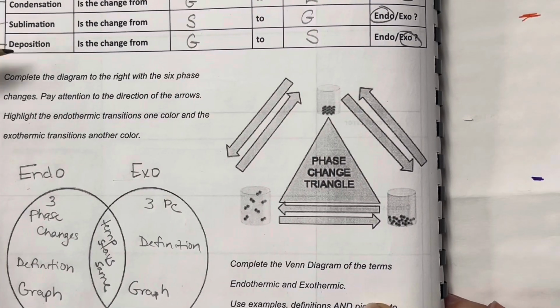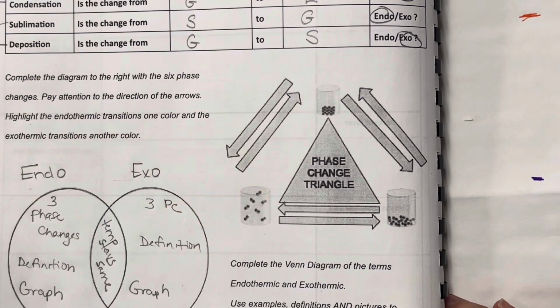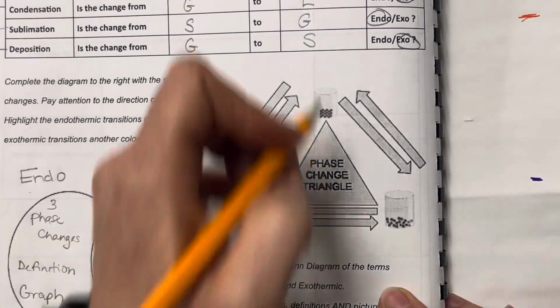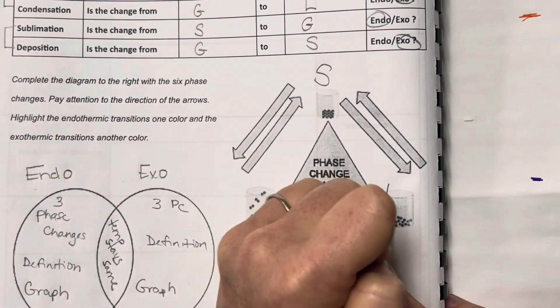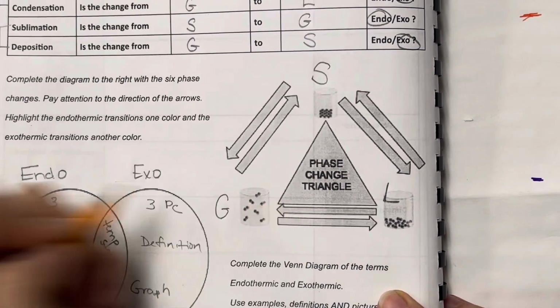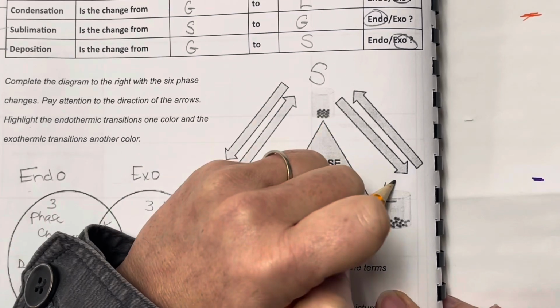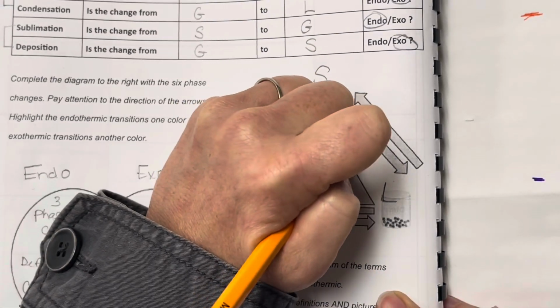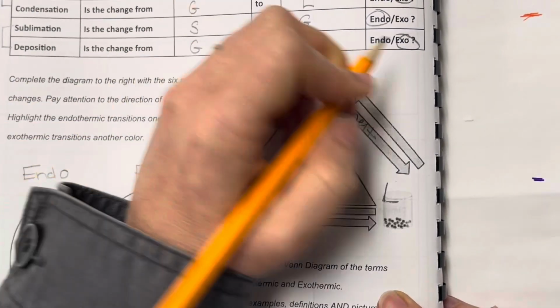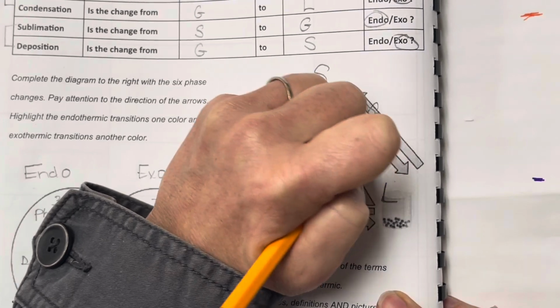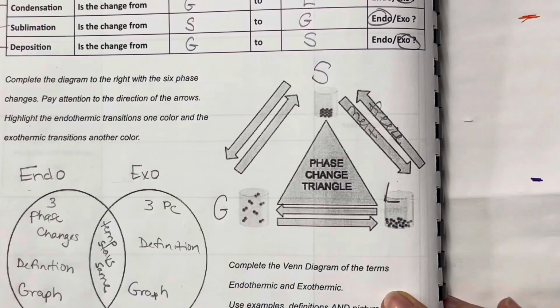In our phase change triangle, we're going to take the 6 phase changes that we talked about at the top, and we're going to put them into our triangle. So we're going to start by just labeling. I can tell that this is solid, this is liquid, and this is gas based on the particle arrangement. And then I ask myself, in order for a solid to become a liquid, it must melt. In order for a liquid to become a solid, it must freeze. So those are the names of my phase changes.